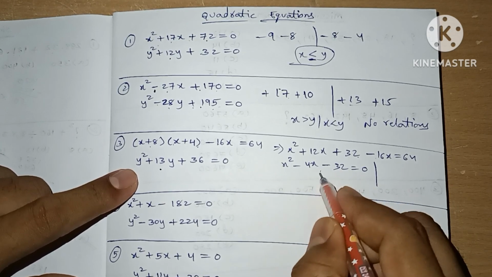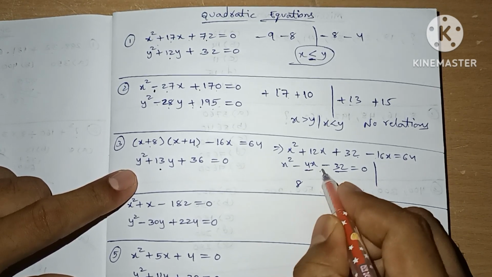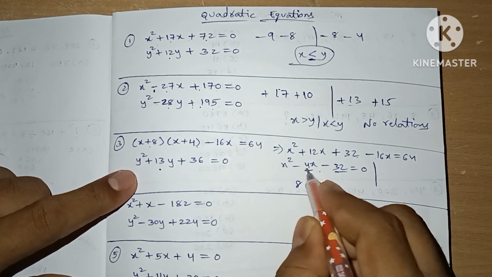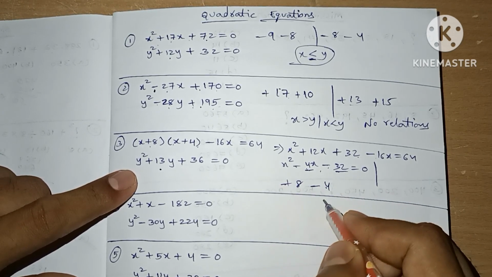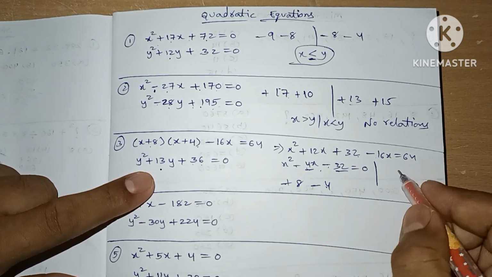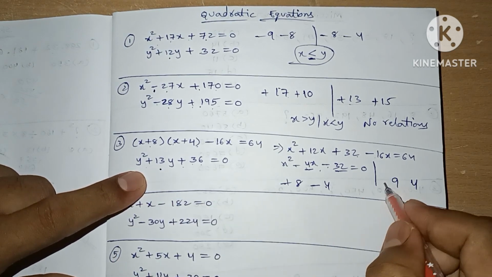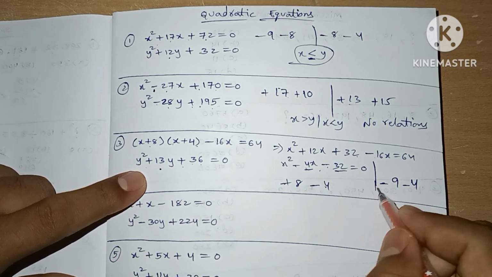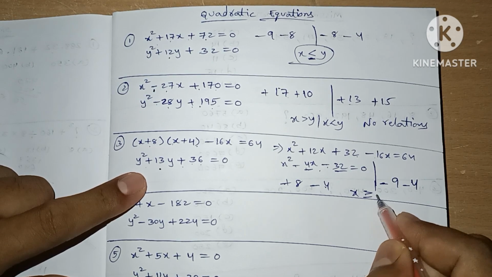Here for x the roots are 8 and 2 and we need to get 4, means 8 and 4 times. By subtracting these two we get 4. Okay, minus and minus means plus and minus are the roots. Here we need to get 36. 9 and 4 times is 36. Plus and plus means the roots are in negative sign. Now by comparing these two it is clear that x is greater than or equal to y.